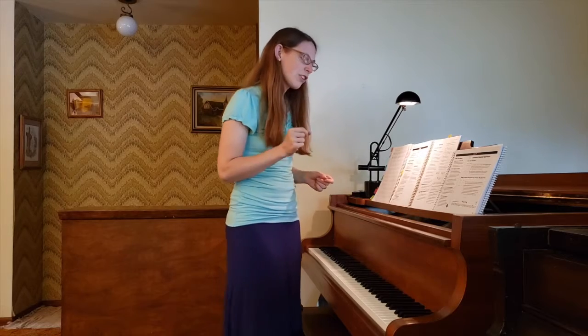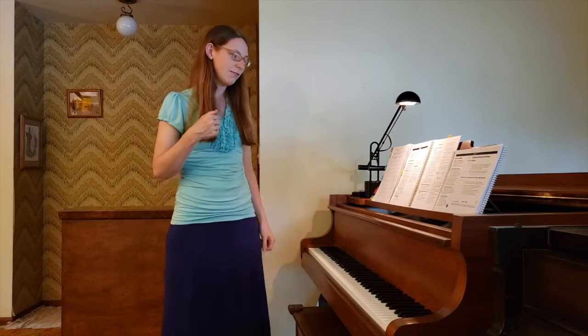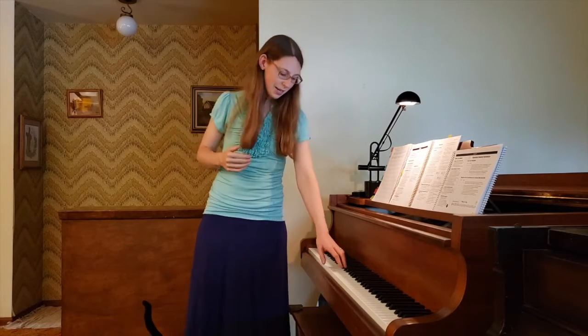Let's think about where the tonal patterns happen in the song. Listen for do, mi. So what happened at the beginning of the first phrase and the beginning of the second?